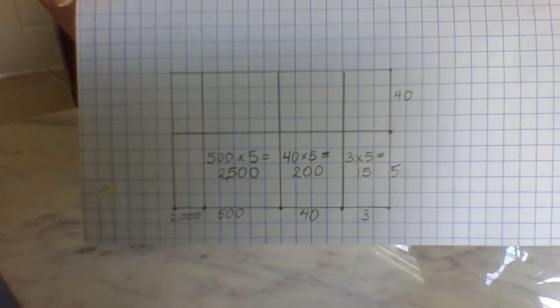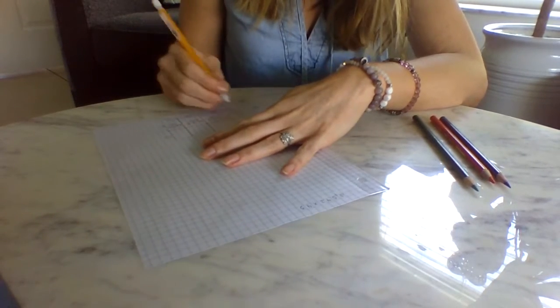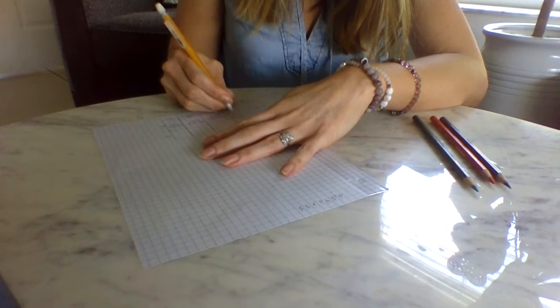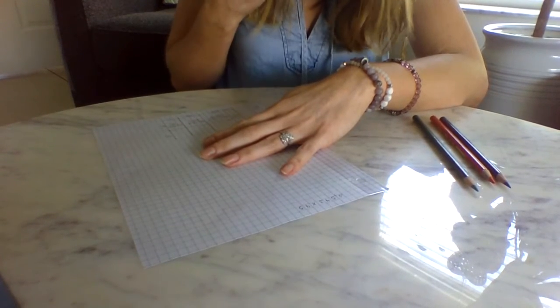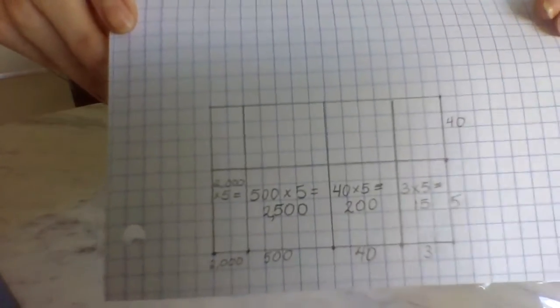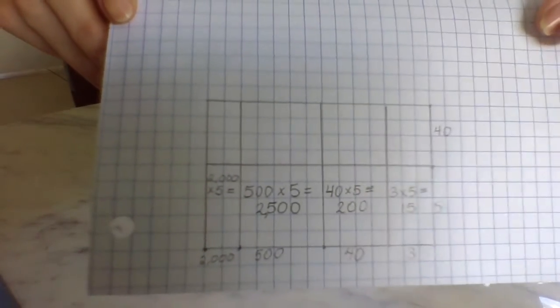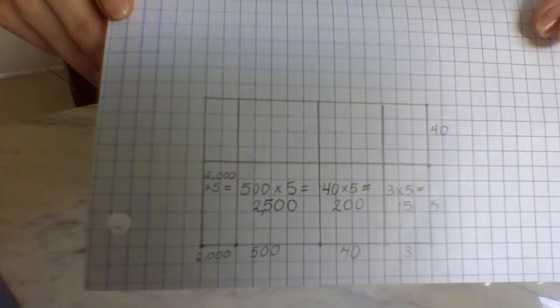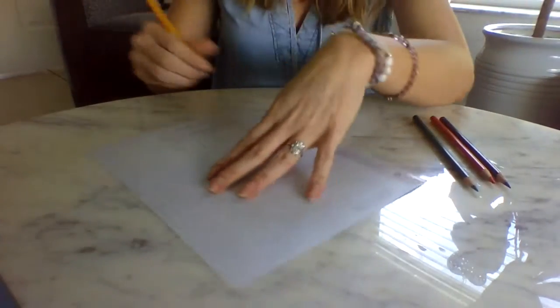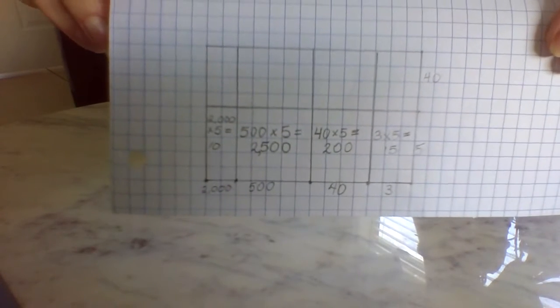One last rectangle for the unit of our multiplier, and that is 2,000 times 5. So that means we're multiplying 2 thousands times 5. And what is 2 times 5? It's 10. I'll write my 10. I'm going to have to write it at a diagonal because I'm running out of space in that small rectangle.